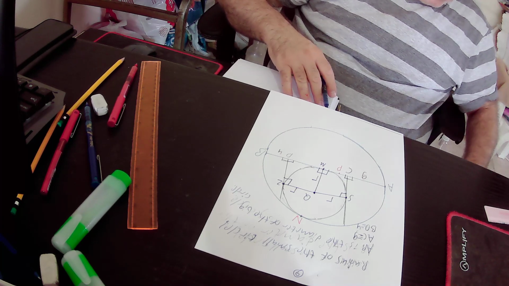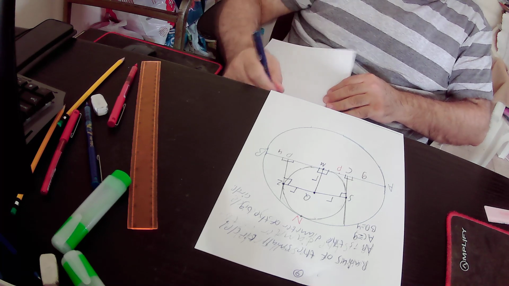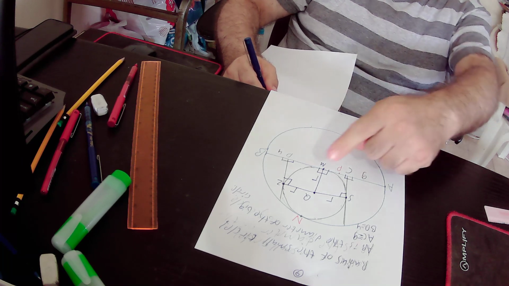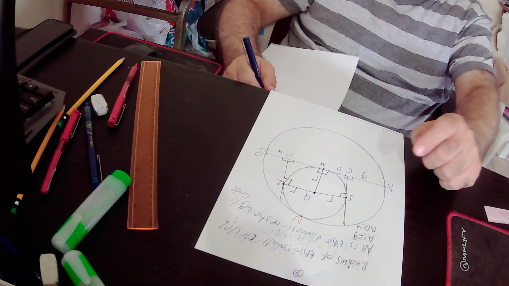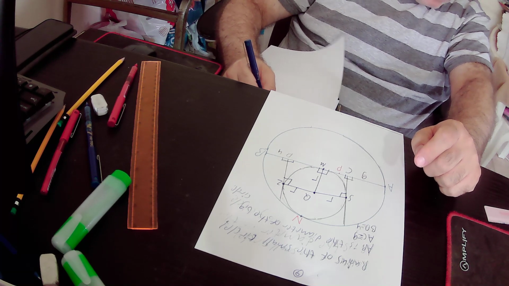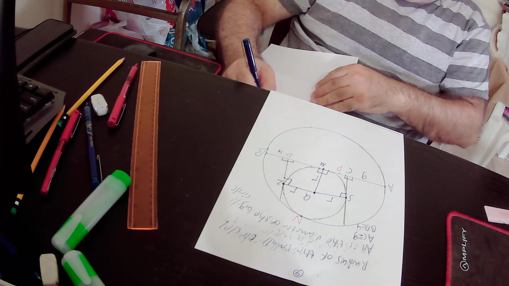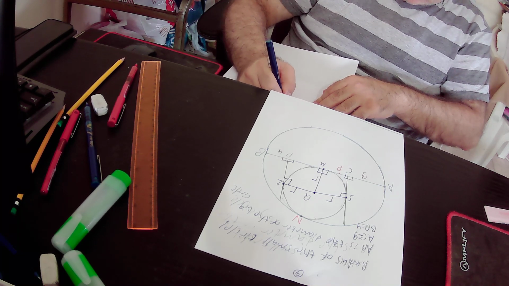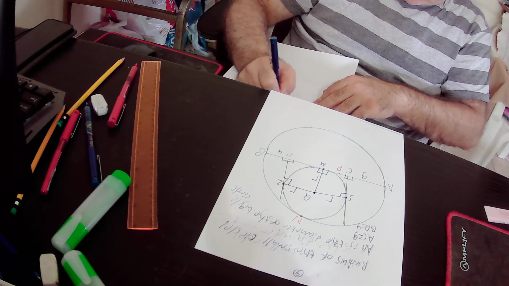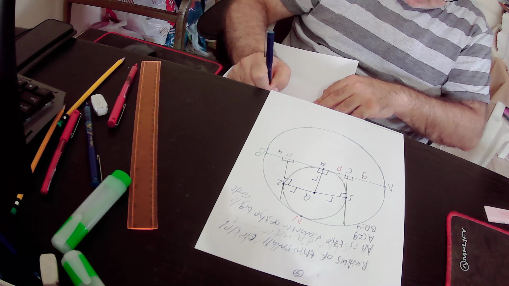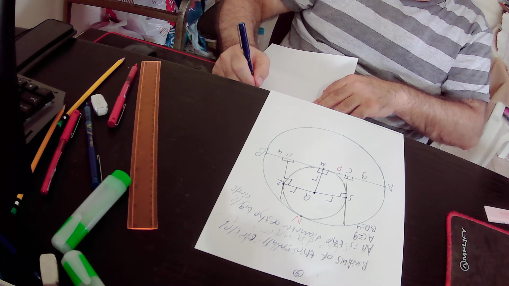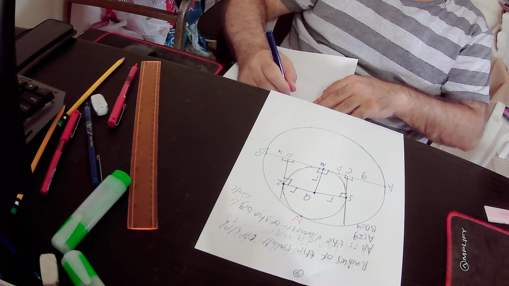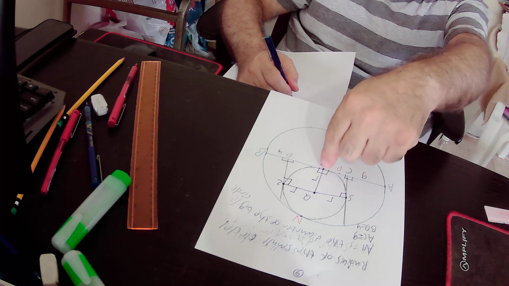Okay, and we will focus on quadrilateral QZMD. So quadrilateral QZMD has three right angles, 1, 2, 3.